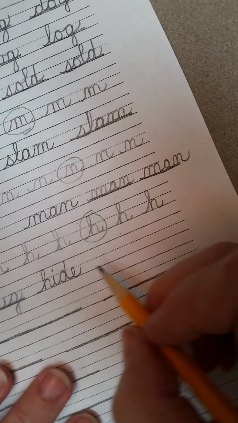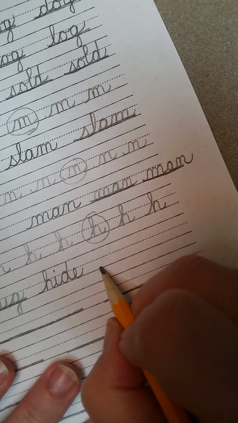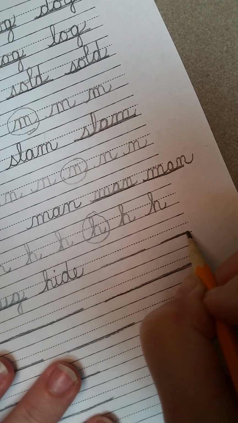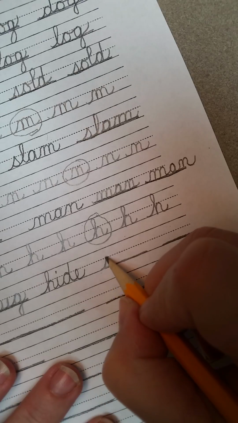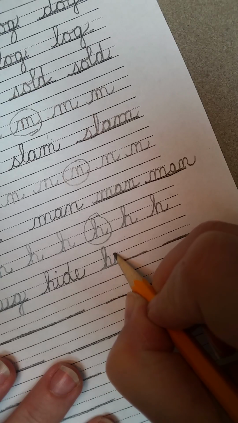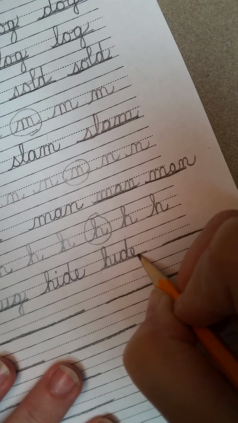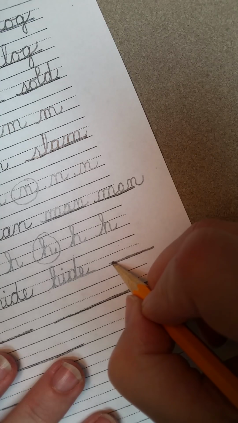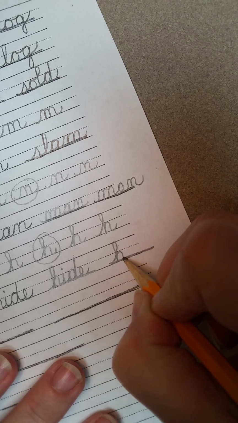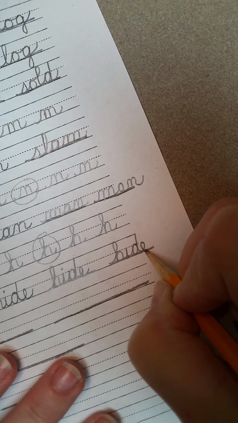Then we'll write hide. The H. Sorry, I didn't put those lines there, but they'll be on your paper. H, I, D, E. Did you forget how to make an E? We haven't made one in a while. So H, I, D, E. Good job.